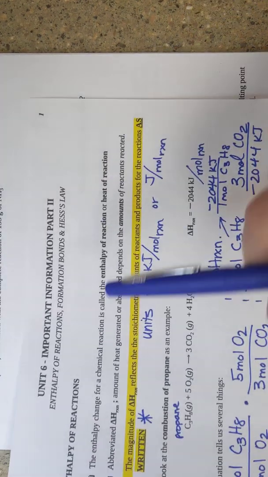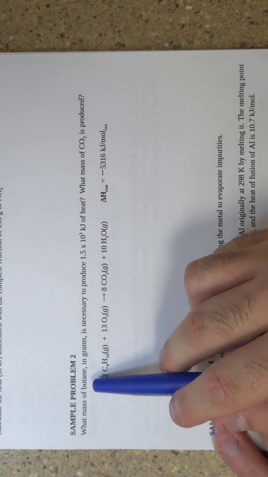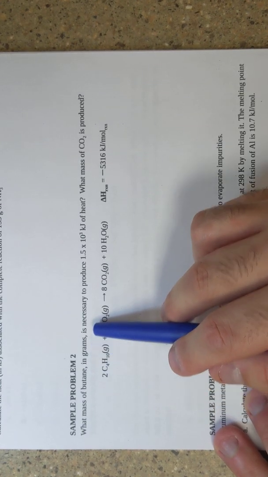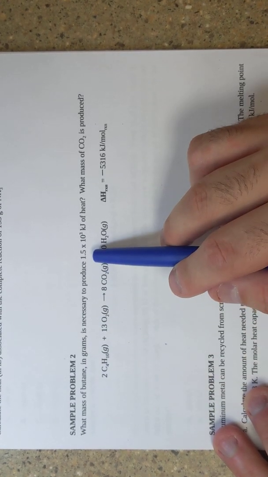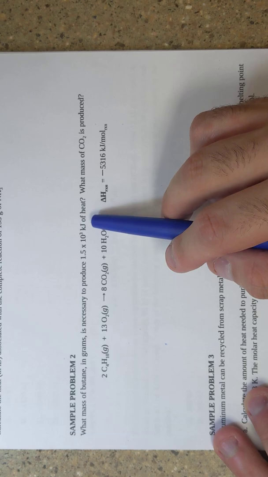So I got requests to do some of the sample problems that are in your Unit 6 Important Information Part 2 notes. I'm going to try and do questions 2 and 4, and if time allows in this video, I'll do 8. So for question number 2, it says, what mass of butane in grams is necessary to produce 1.5 times 10 to the third kilojoules of heat? What mass of CO2 is produced?